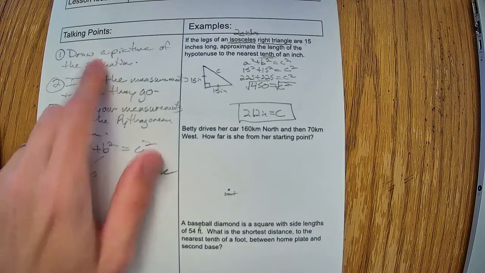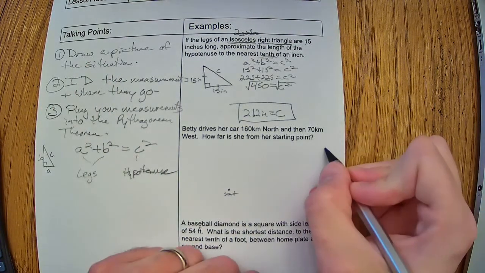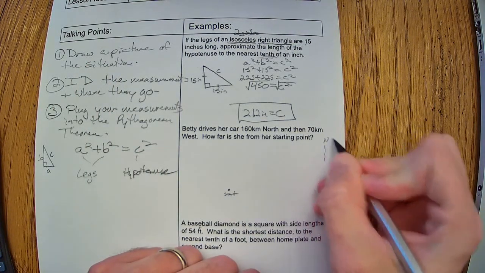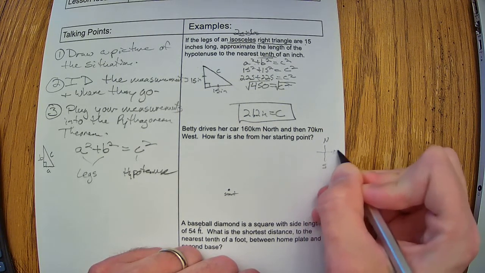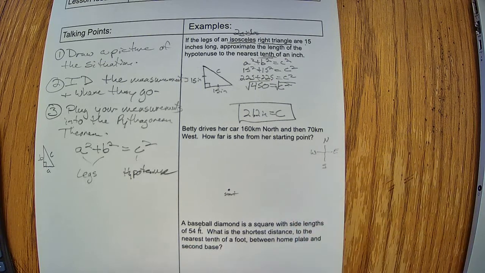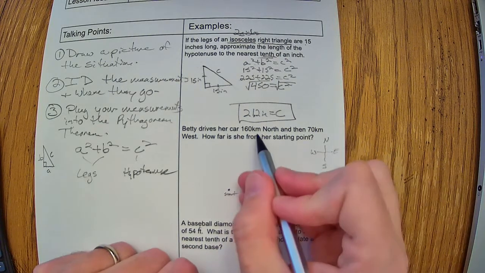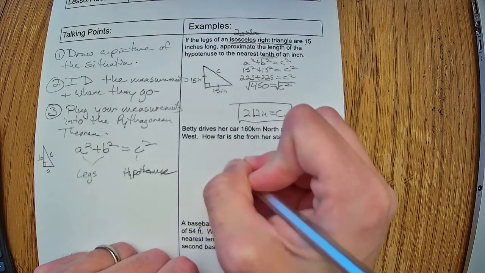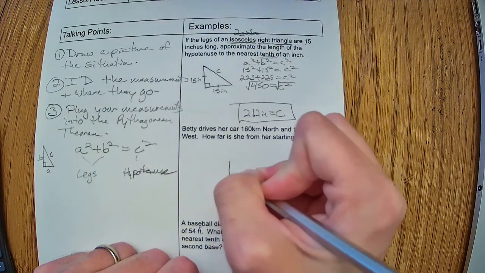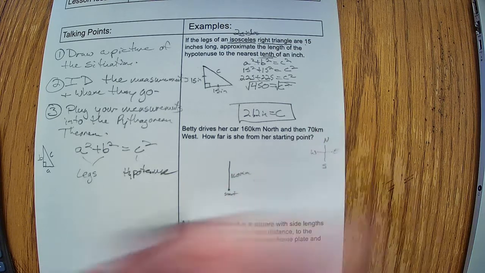So again, the first thing we're going to do is draw a picture. If we were going to draw our compass directions, we've got north, typically we put to the top of the page, and then south, and then we've got east, typically to the right, and west, typically to the left. So let's see. It says she drives 160 kilometers north, so let's draw that in.